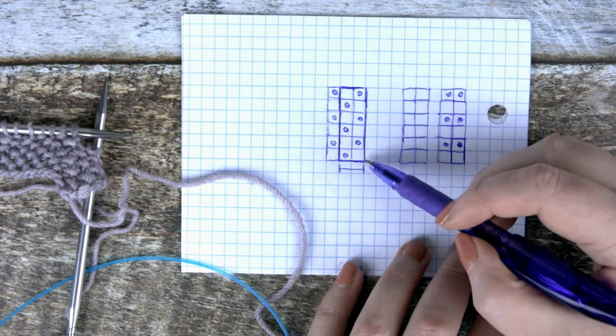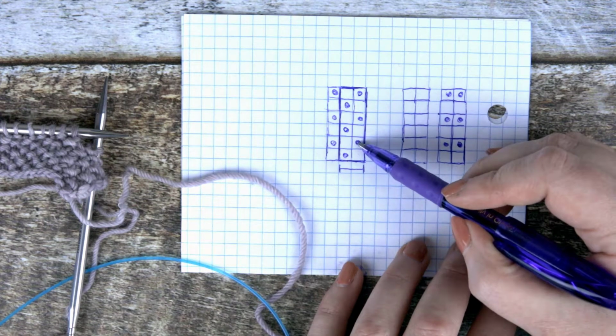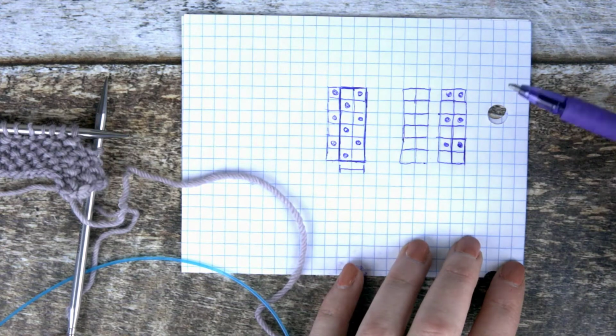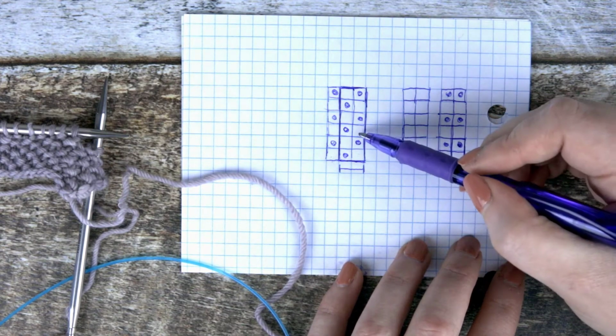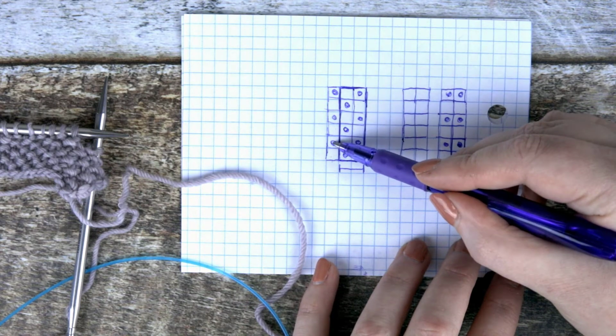If we're knitting in the round, we're working seed stitch by going knit, purl, knit, and then on the next row, purling into the knits, knitting into the purls, and purling into the knits. On the following row, we're knitting into the purls, purling into the knits, and knitting into the purls.